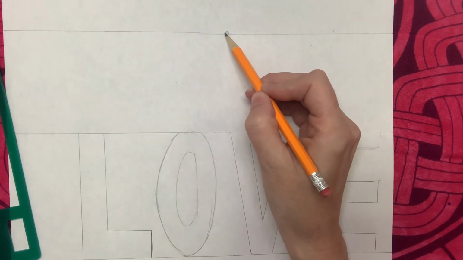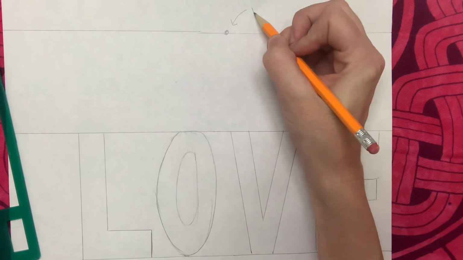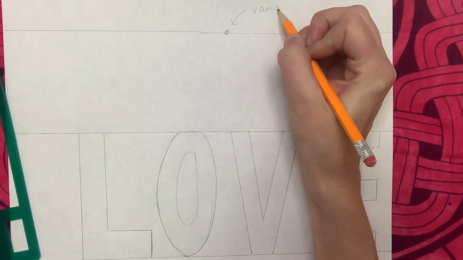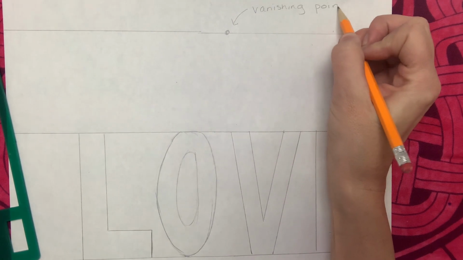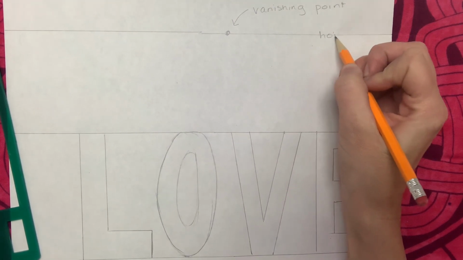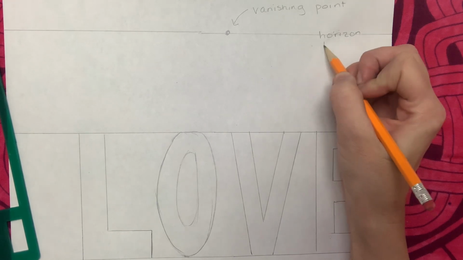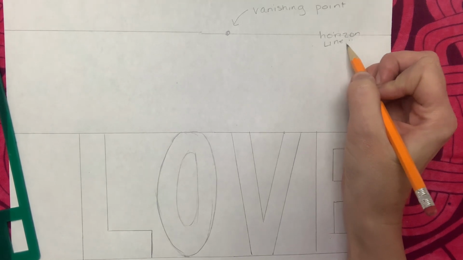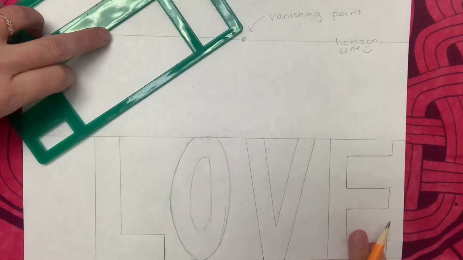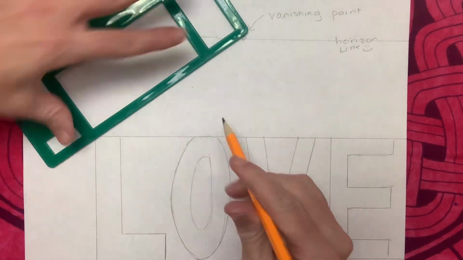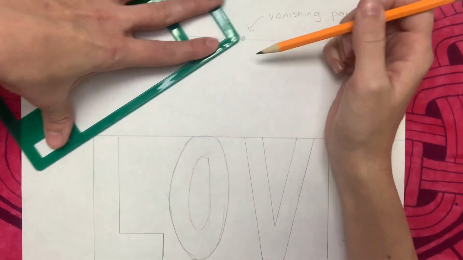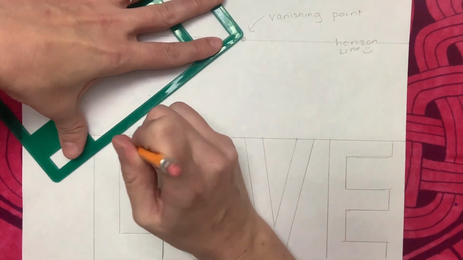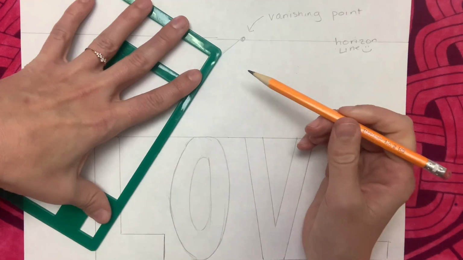Now I am drawing a point on that top line. It can actually be anywhere on that top line. I drew mine towards the middle. That is called the vanishing point. And that line there could be known as the horizon line. And this is going to be a 1-point perspective. If it was 2-point perspective, we might have another vanishing point in another direction.